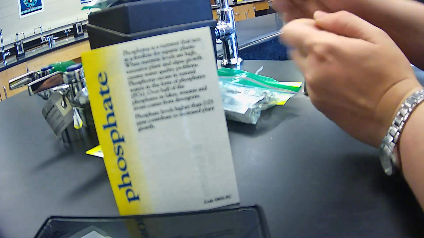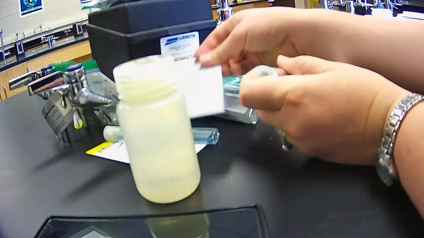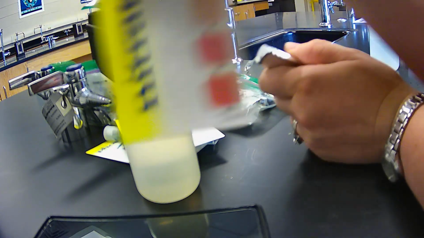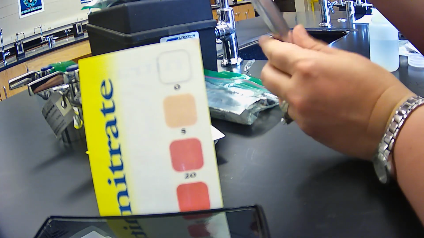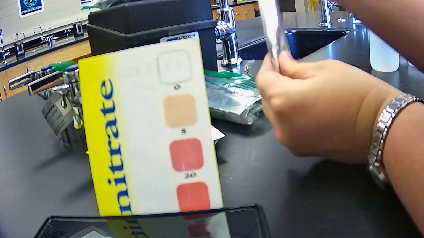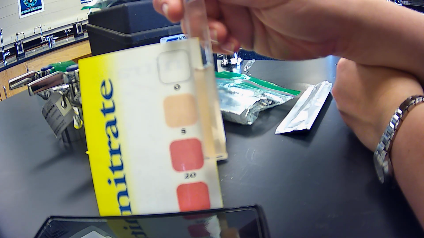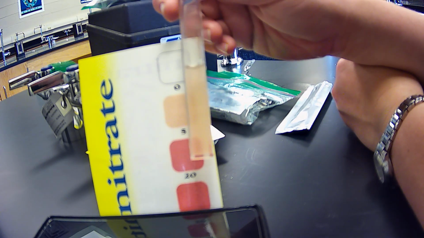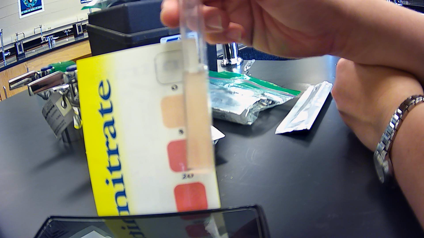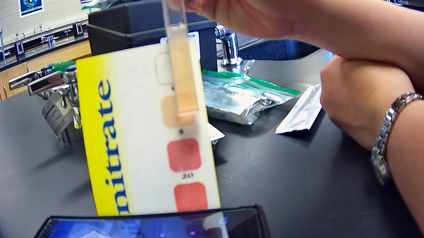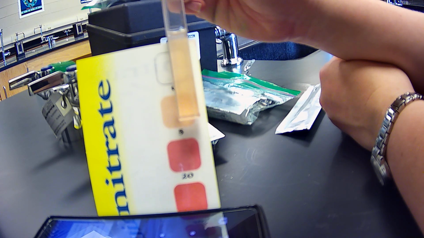Okay. So at this point, we're ready for our nitrate. Let's bring it back up. Here we have our sample. If we match it up, you determine what value you think it is. Are we at 5? Are we at 0? Would you consider us less or more?